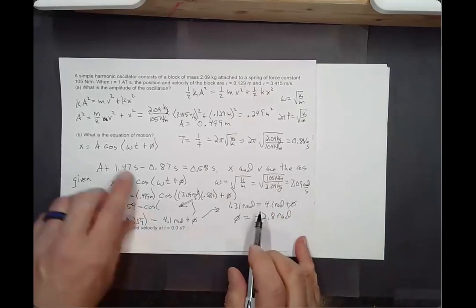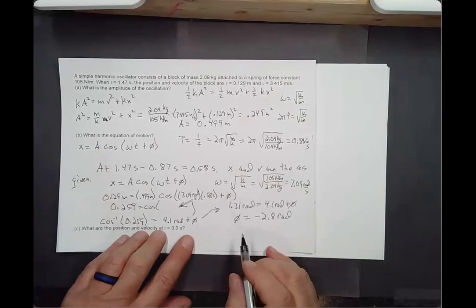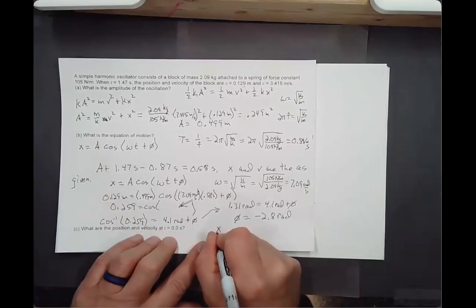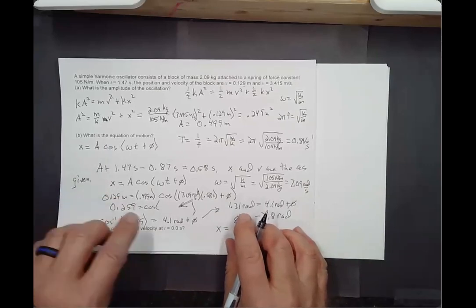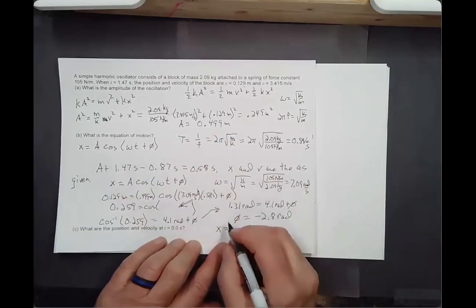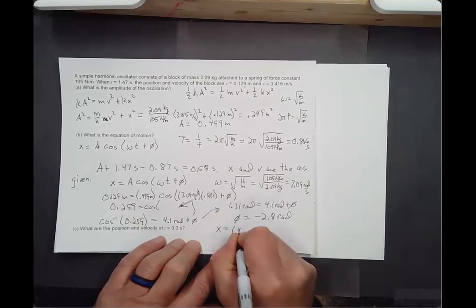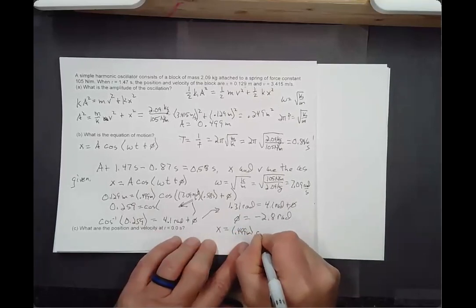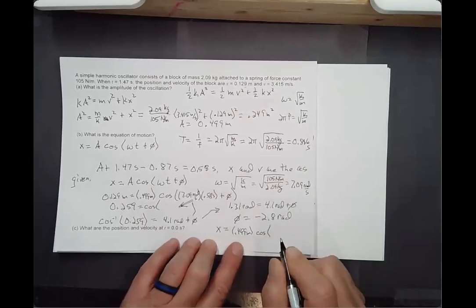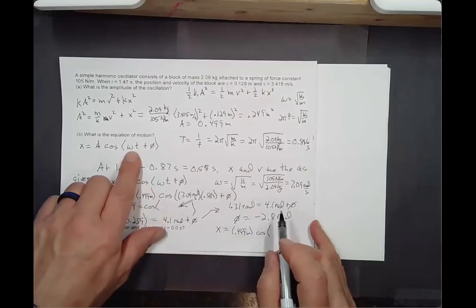All right, now it asked me for the equation of motion. Okay, I can now write it out. X is equal to A, the amplitude, which is 0.499 meters, times the cosine of omega times t.